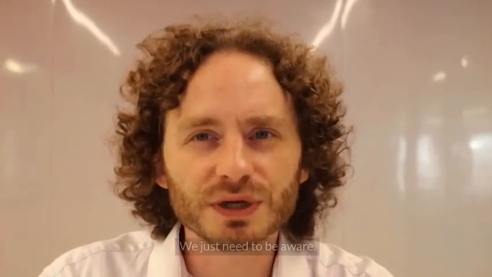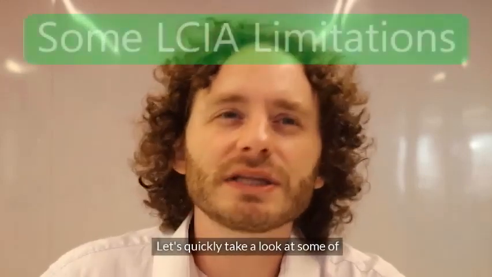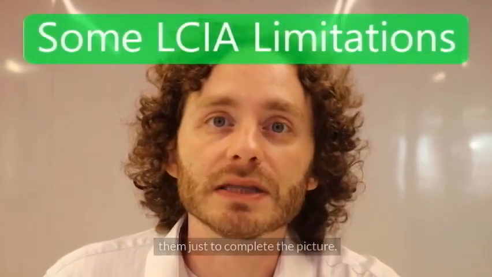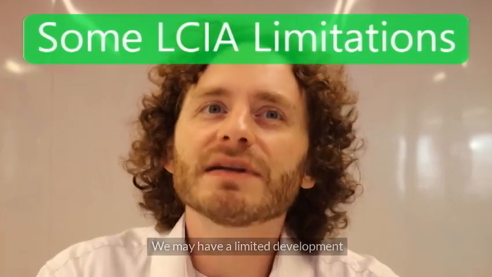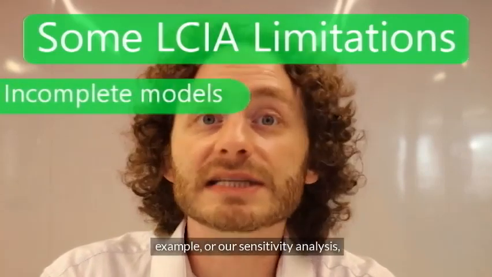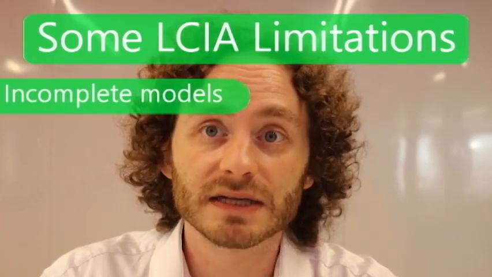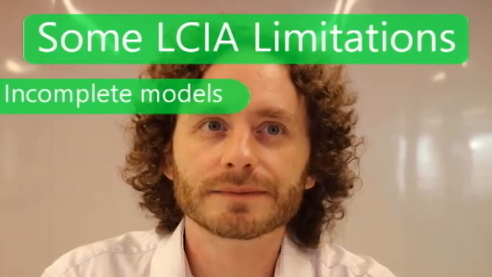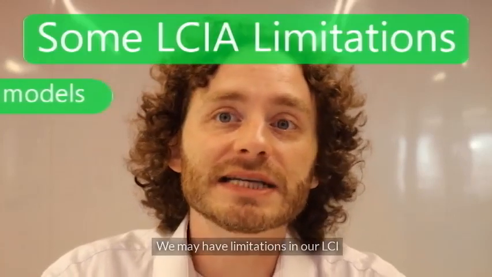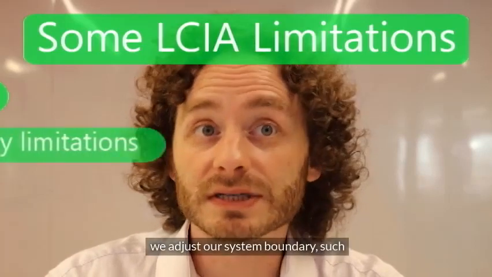We just need to be aware of them. Some of the reasons for why they arise we can address, some of them we can't. Let's quickly take a look at some of them just to complete the picture. We may have a limited development of our characterization models, for example, or our sensitivity analysis, or uncertainty analysis for the LCIA phase. These are elements we'll address later. We may have limitations in our LCI phase, such as those that arise when we adjust our system boundary.